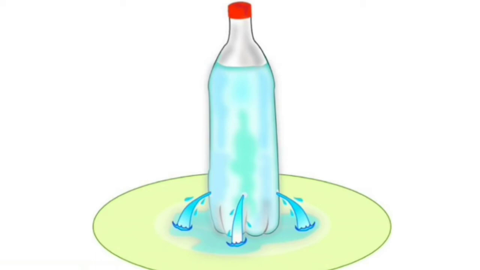Water is coming out because of the water pressure, which means water is exerting pressure on the walls of the container. You can notice that water coming out of all the holes falls at the same distance from the bottle. What does it mean? This means water pressure is equal in all directions at a certain depth.